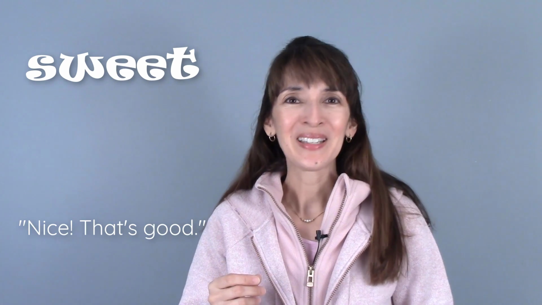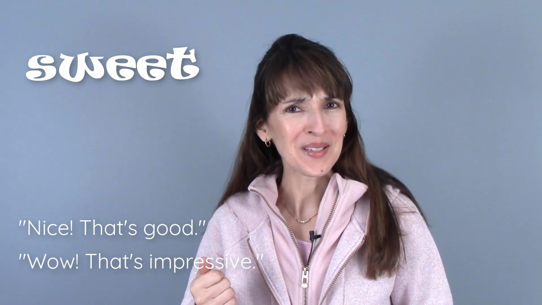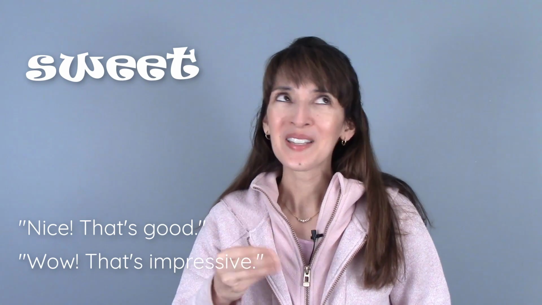Take sweet, for example. Sweet can refer to a sugary taste, like milk chocolate candy. Sweet can also describe someone who is kind. They have a sweet, gentle nature. And in American English, sweet can also mean nice, that's good, or wow, that's impressive. This is an informal meaning. It's something we'd use in casual conversation.